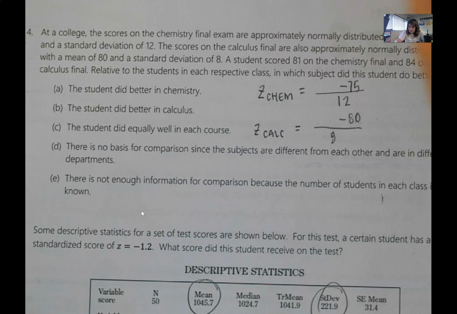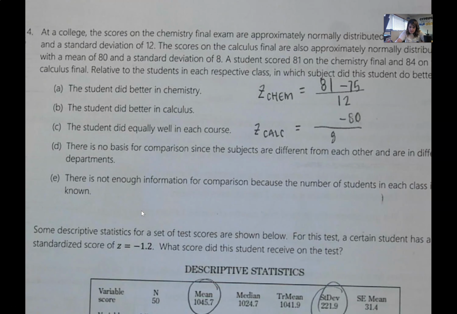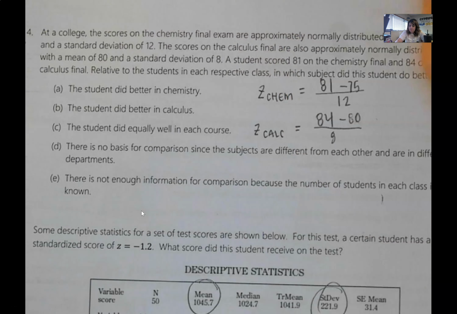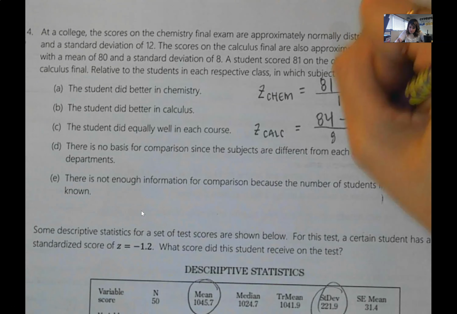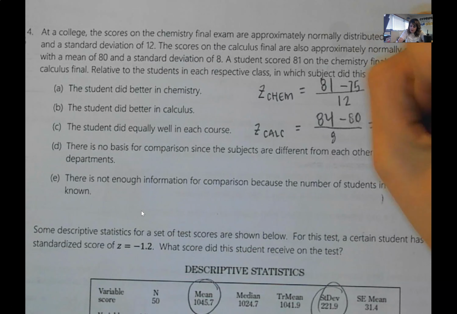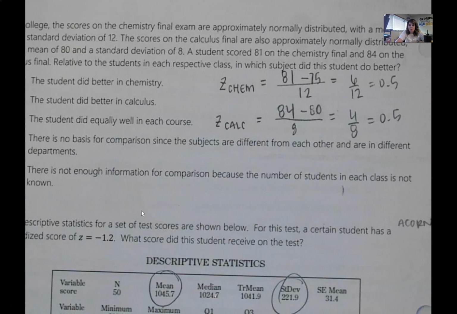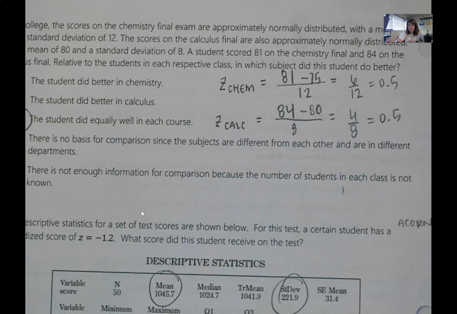So now I just need to know his score on these exams. Or I guess it could have been a girl. They got an 81 on chemistry and an 84 on calc. So this gives me 6 out of 12. This gives me 4 out of 8. I get a z-score of 0.5 for both of these. So the answer is C. The student did equally well in each course. In each course, he was half a standard deviation above the mean.